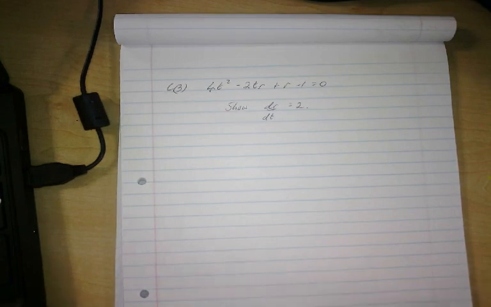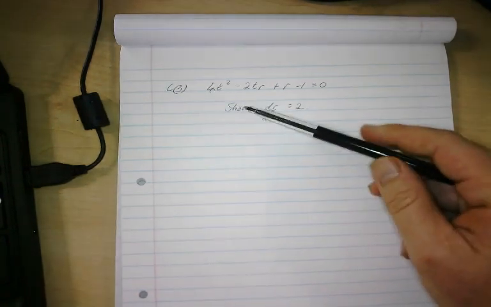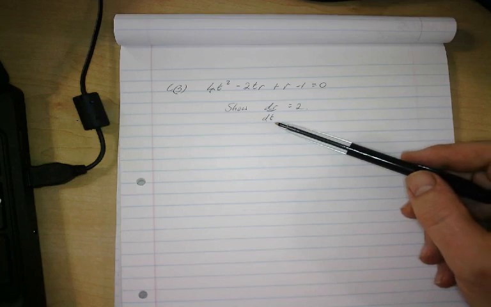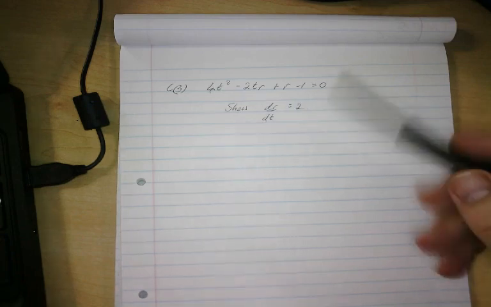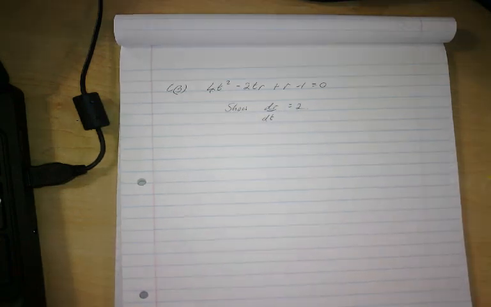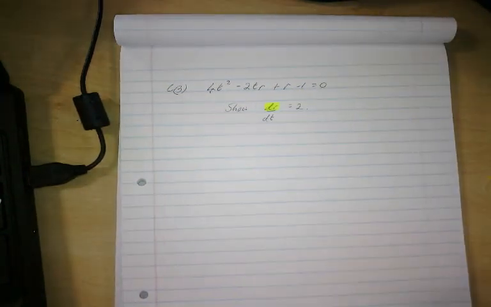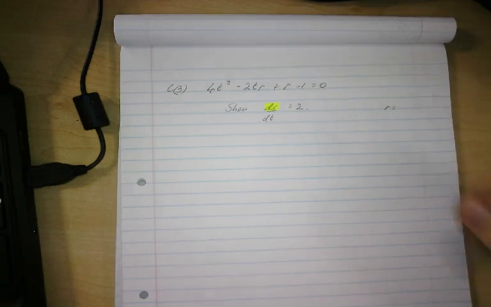Right, 2 more to go. Okay, so C3 says you're given 4t squared minus 2tr plus r minus 1 is equal to 0. The question says show dr dt is equal to 2. So what's your objective? Well, whatever's at the top here has to be on its own. So I've got to end up with r is equal to something.